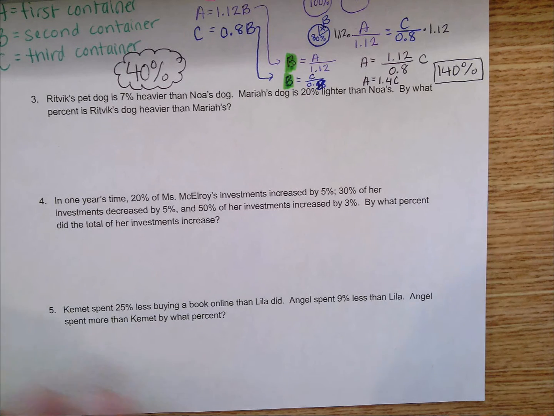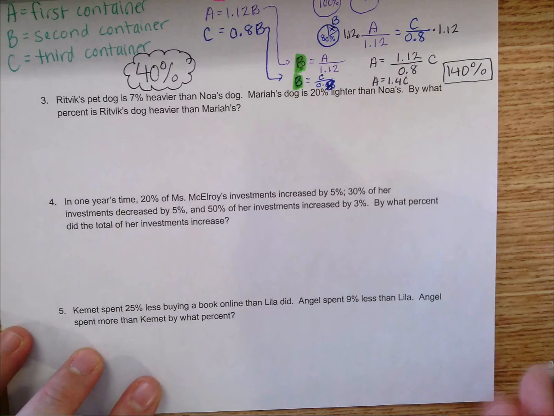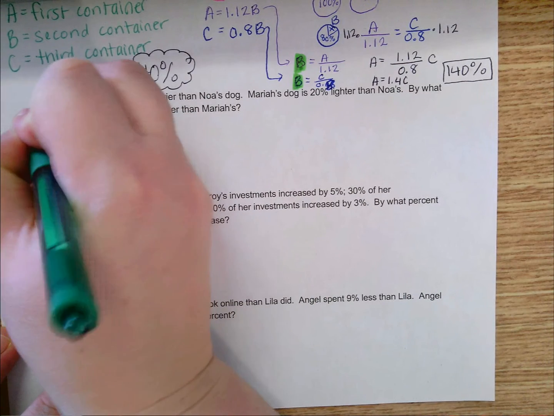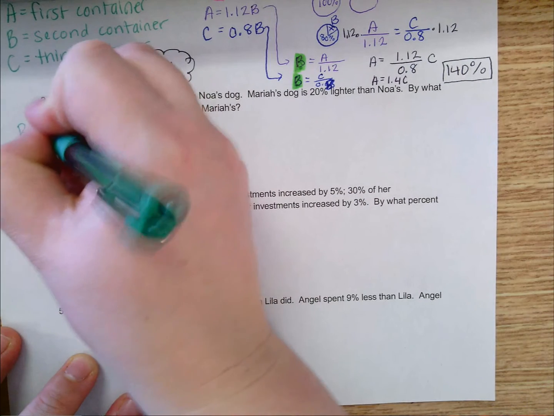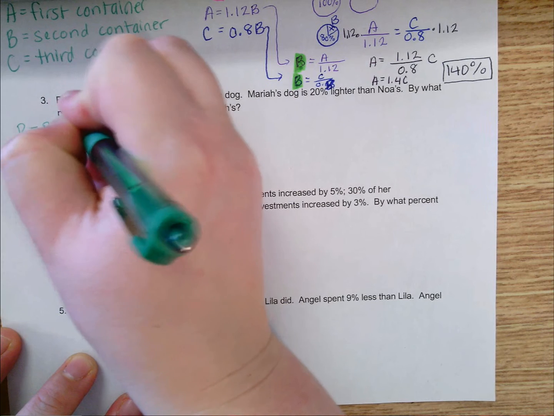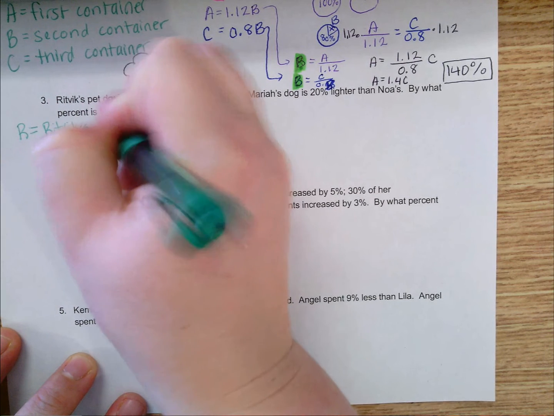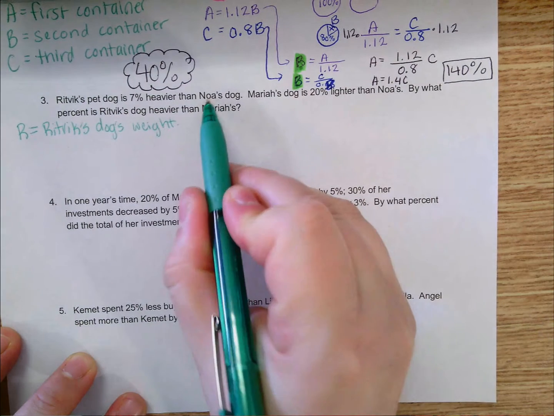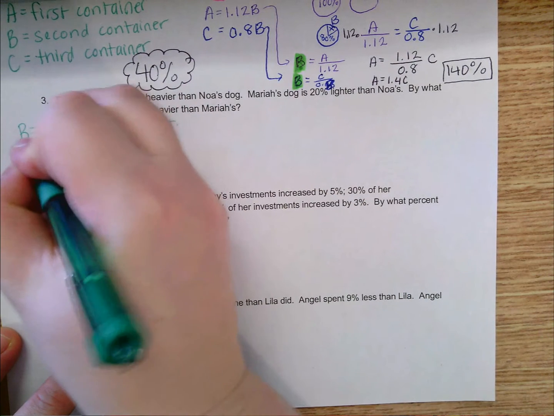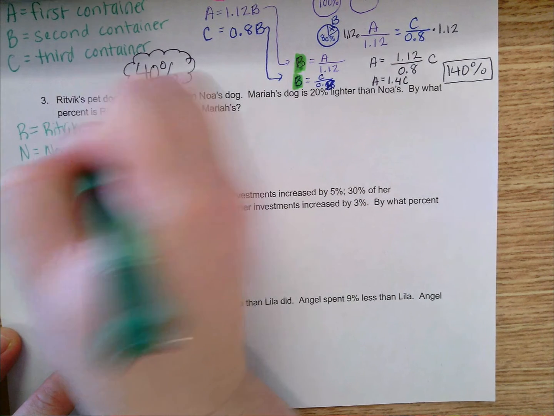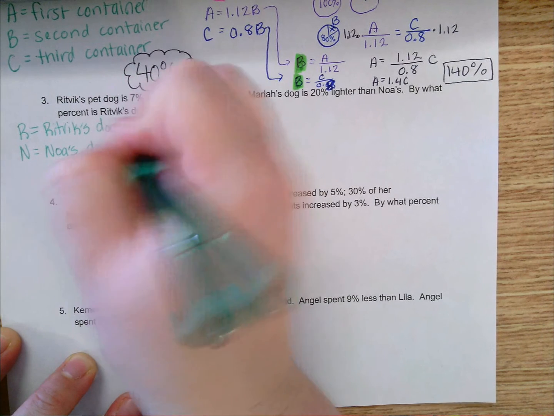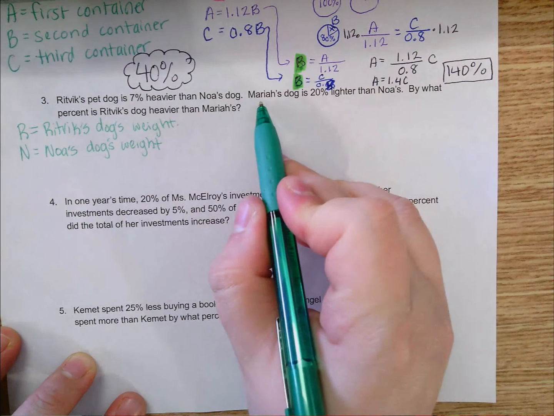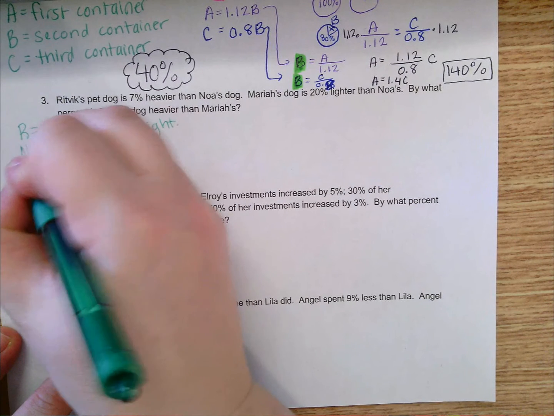Let's start by defining our variables. I'm going to use the first initials of their names to represent their dogs. So I've got Ritvik's dog as R, and it's not just his dog, it's his dog's weight. My next character is Noah, so N represents Noah's dog's weight. My last character is Mariah, so M represents Mariah's dog's weight.